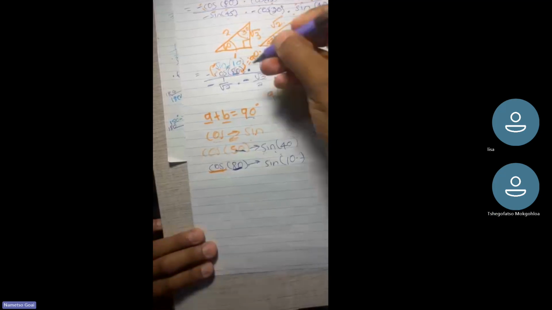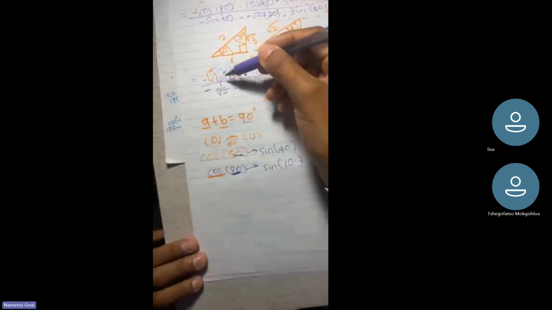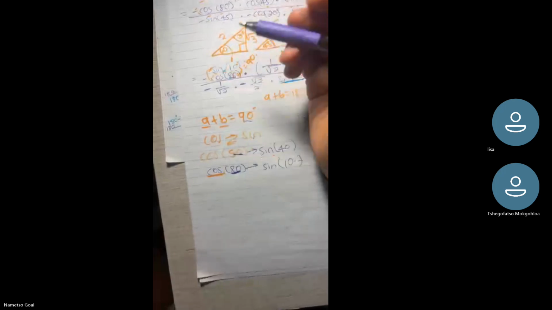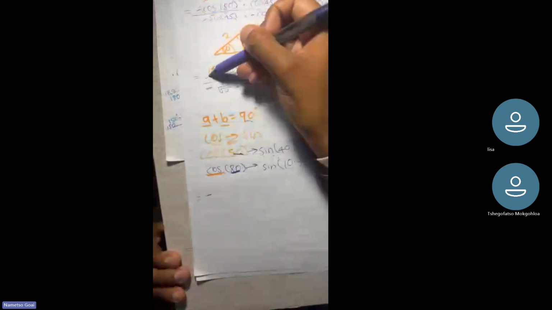Okay, so since we are deciding that we're going to rewrite this cos x as its cofunction, we're going to have a negative. This negative was already there. Don't think that if you have a cofunction, you're supposed to put a negative. This negative was already here.